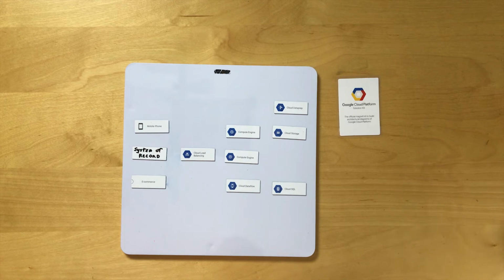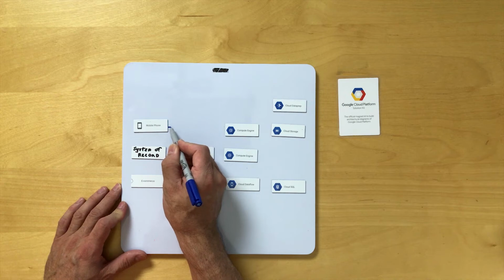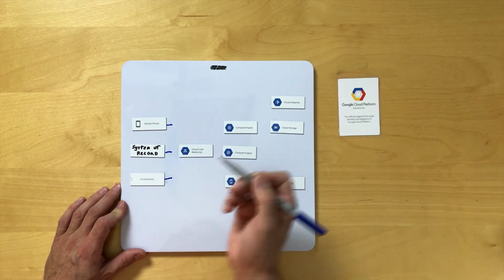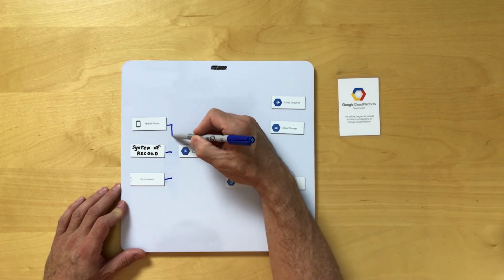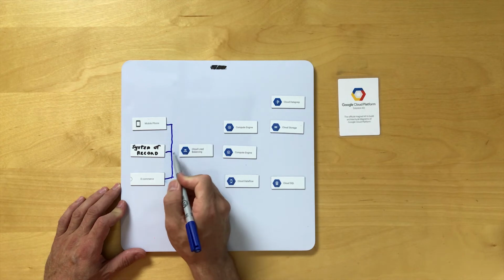So let's work through a simple architecture. I've set up some of the magnets here. We're going to go left to right, as we traditionally do in these drawings that we put together, just to show you a straw man of what a system could look like. So we've got a mobile phone as a source, a system of record, and an e-commerce system of some type. And we'll bring those all together and bring them into the Cloud Load Balancing.